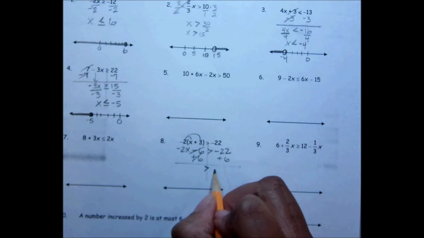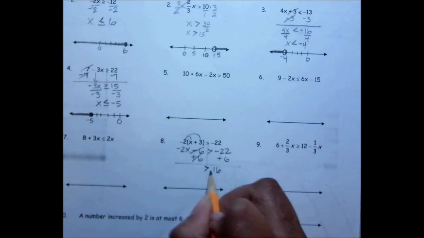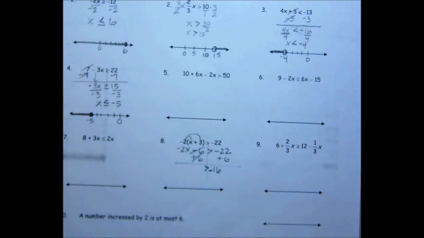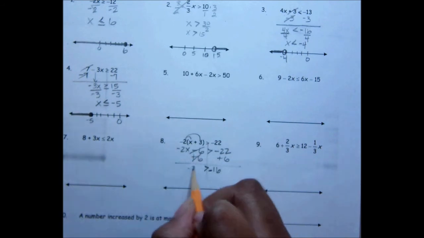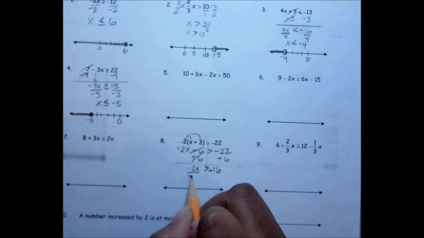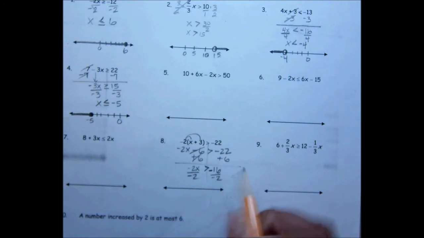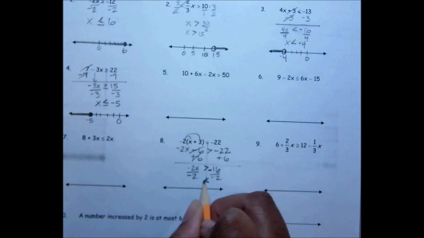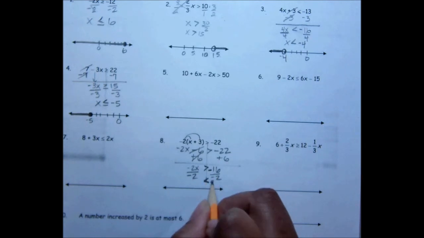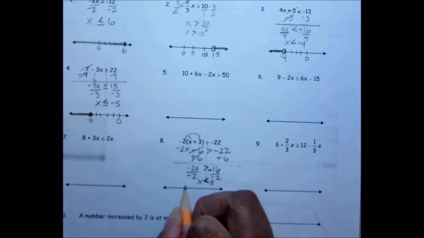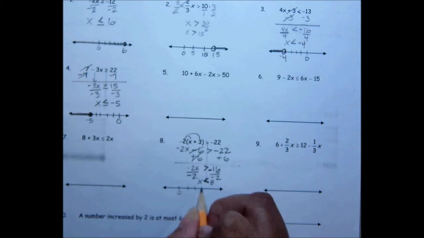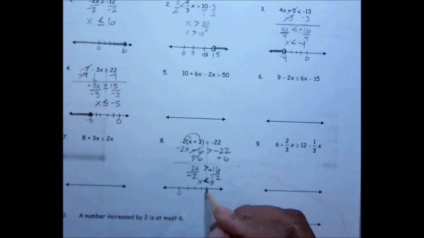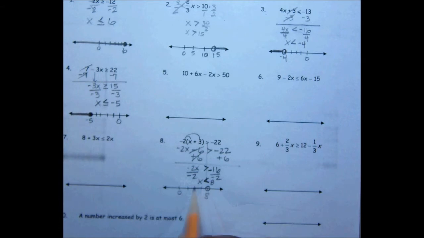And so now we have negative 16. Bring down my negative 2x, and then I divide by negative 2. I'm dividing by another negative, so it has to change directions. So it becomes less than now. That's a positive 8. So zeros here, 2, 4, 6, 8. And this is an open circle, shade to the left.